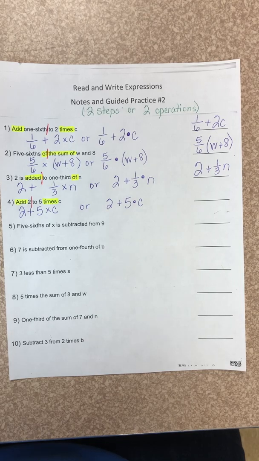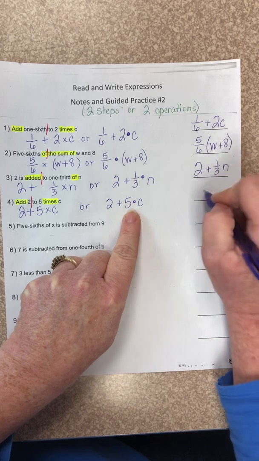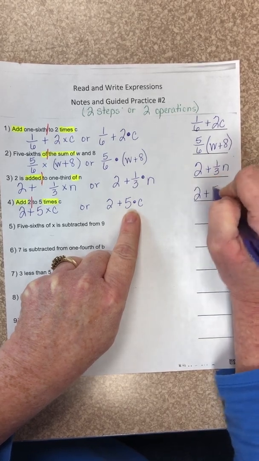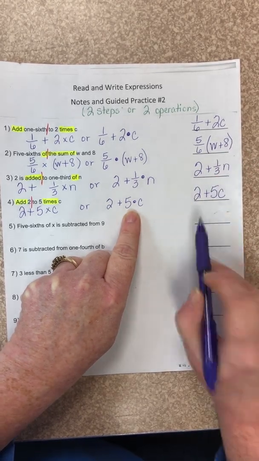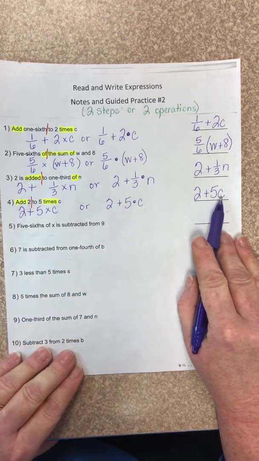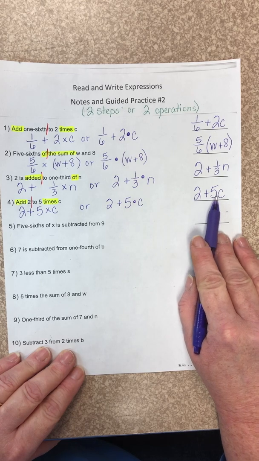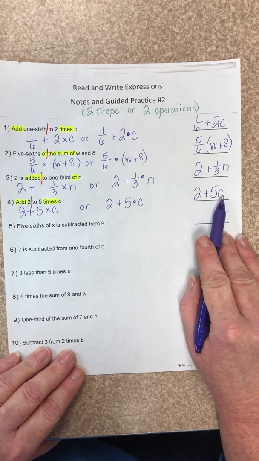But again, I want to rewrite this, and I want you to put this in Edge Elastic as 2 plus 5c, where 5c is considered to be implied multiplication because you do not see a sign that tells you to multiply. You are supposed to know to multiply between the number and the letter that are next to each other.